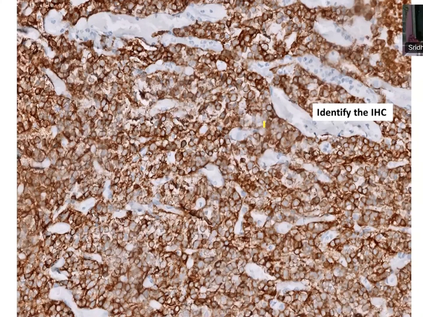Somebody told ependymoma. What is the marker you do for supratentorial ependymoma? Sir, L1CAM. L1CAM, what does it show? Membranous? Yes, sir. Can this be L1CAM? Yes, can be. How many people are saying this can be L1CAM? Does anybody feel that it may not be L1CAM?